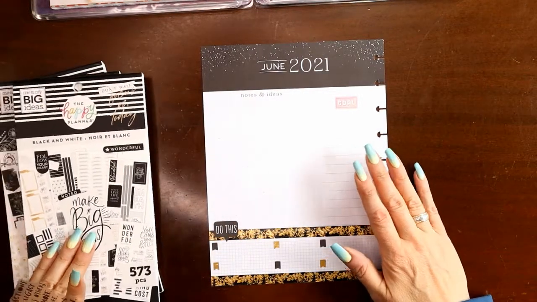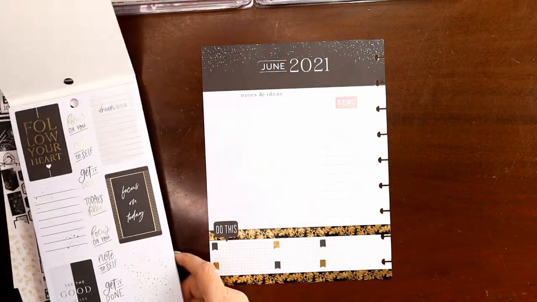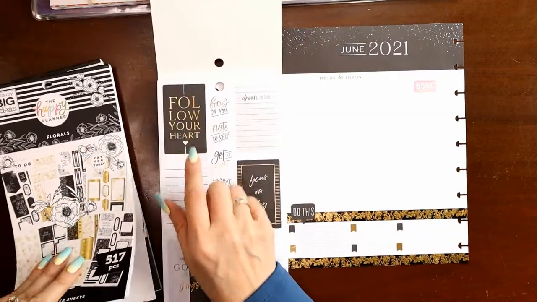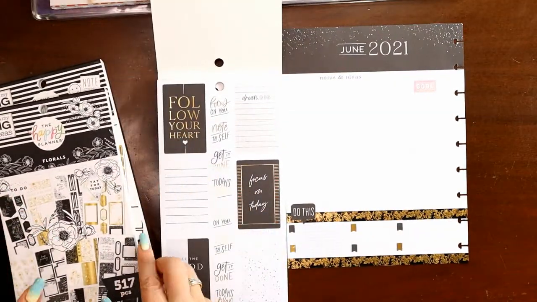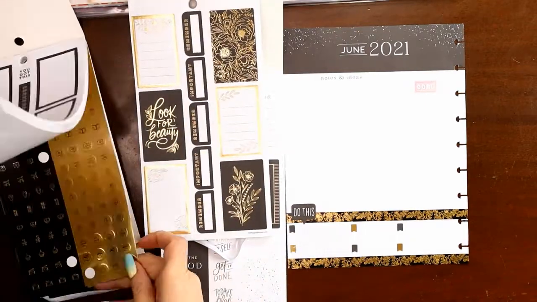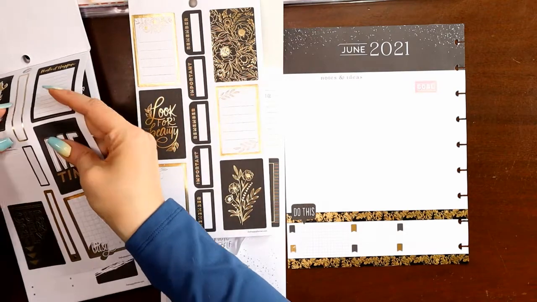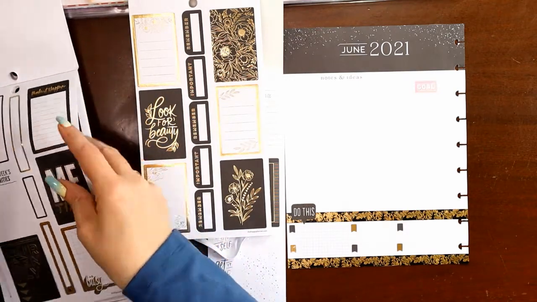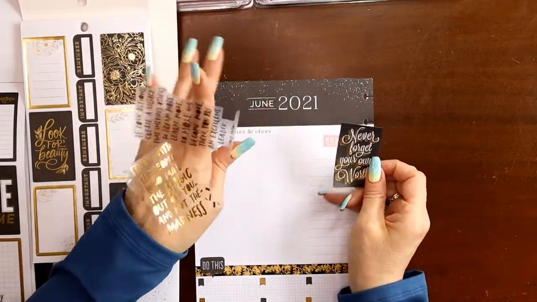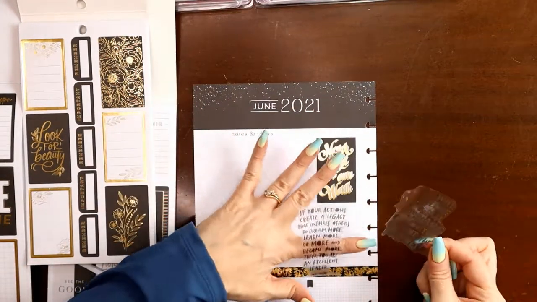Okay, were you guys like, hello, the black and white books, hello? Come on, no brainer. And usually the gold foil ones are right at the beginning, so follow your heart, focus on today, look for beauty. Never forget your own worth. I like that. I like that a lot. It is easy to let comparison be the thief of joy, as they say. So I'm going to put this right here.